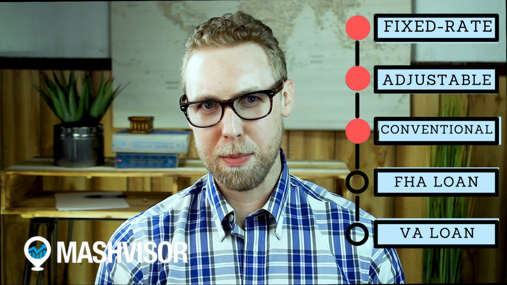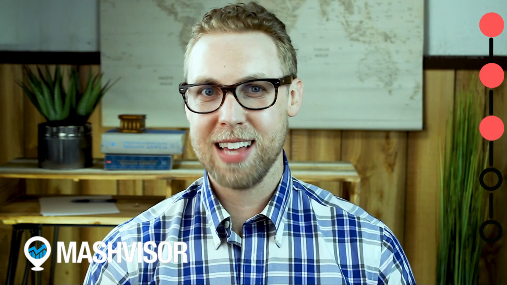Number 3, conventional mortgage. A conventional mortgage is a traditional mortgage that is not backed by the government. Conventional mortgages are available from private lenders, such as banks and credit unions.